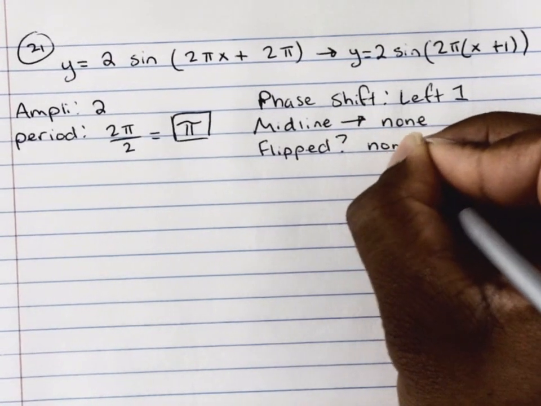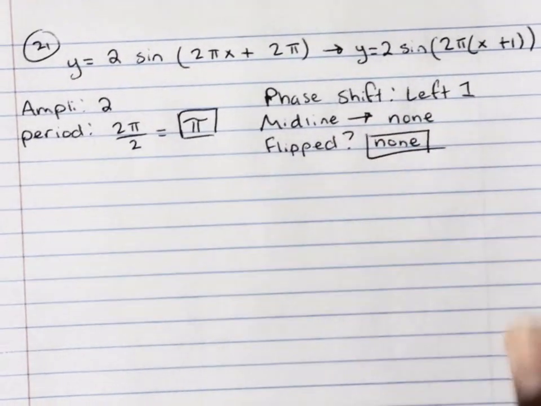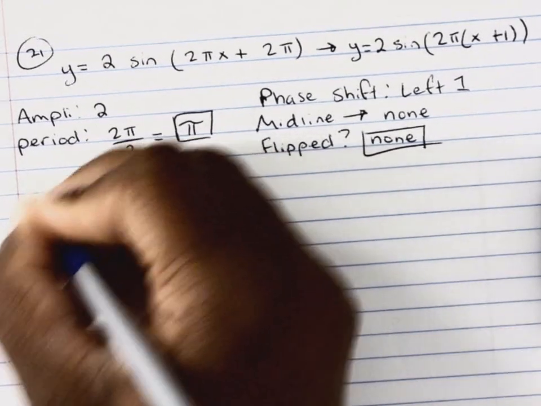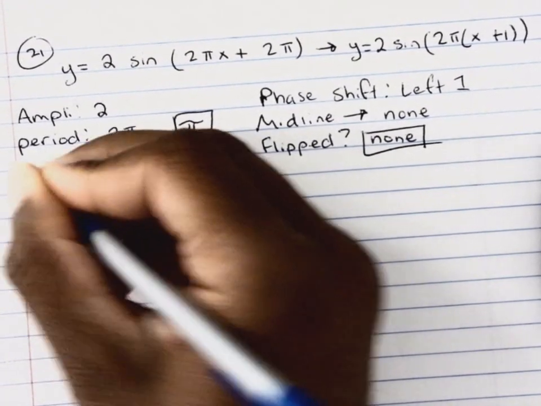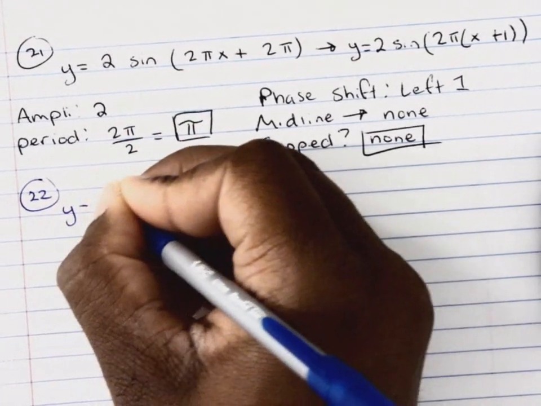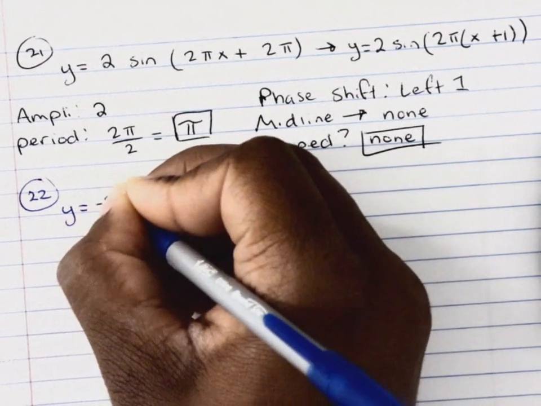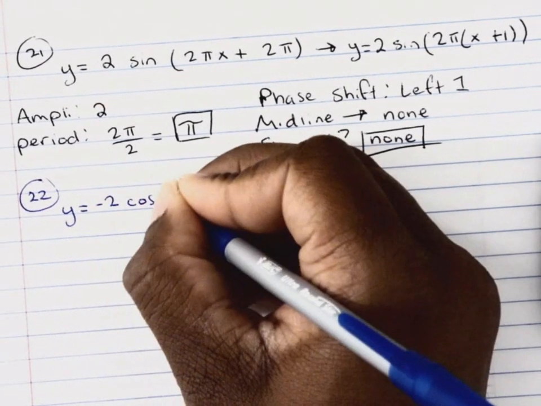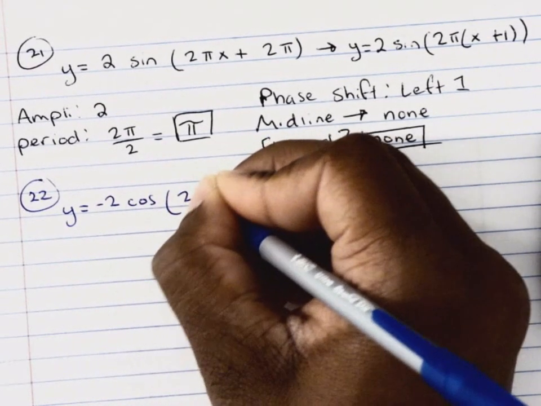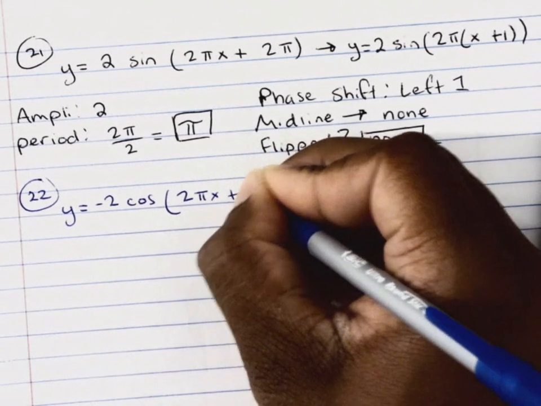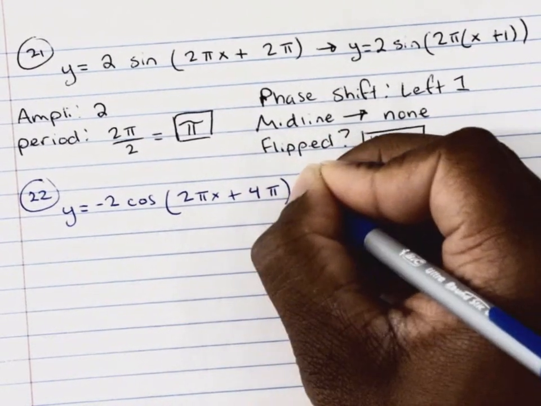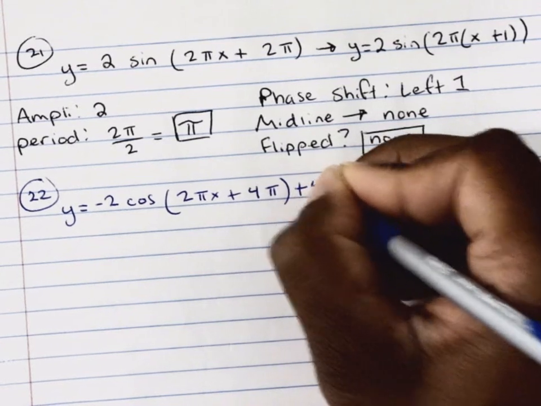No, there is no reflection, so I say none as well. 22, y equals -2 cosine 2 pi x plus 4 pi plus 4.